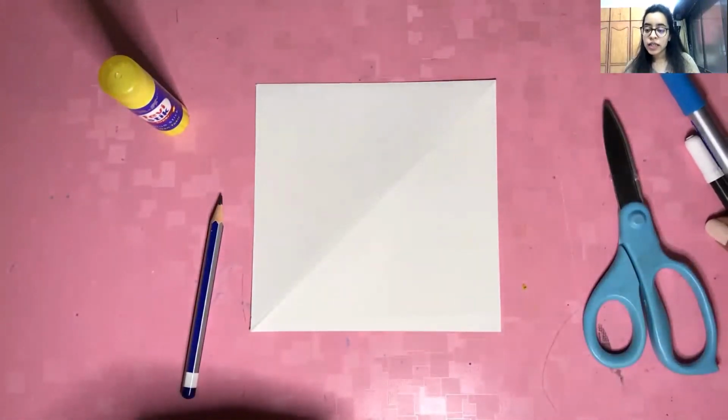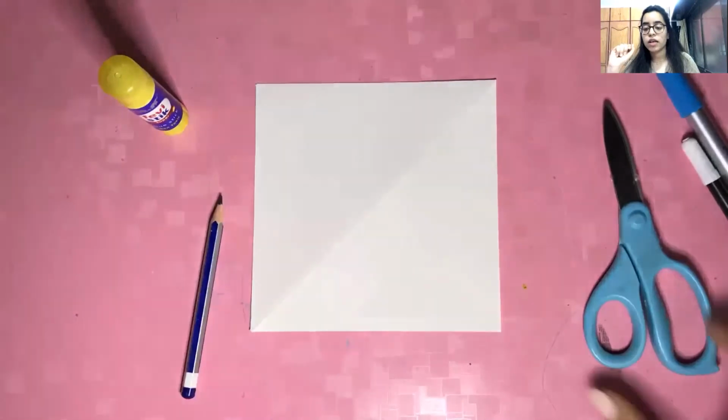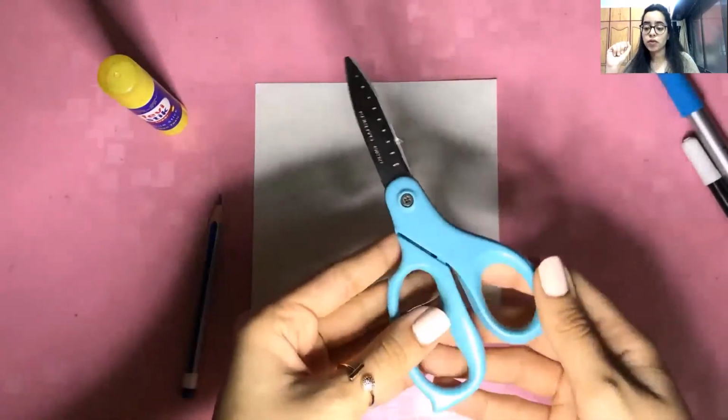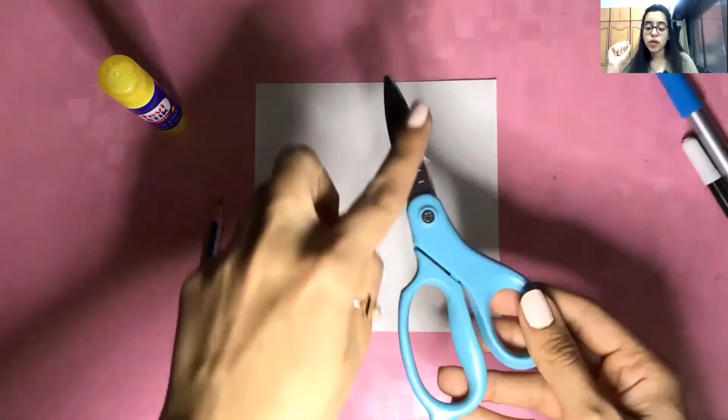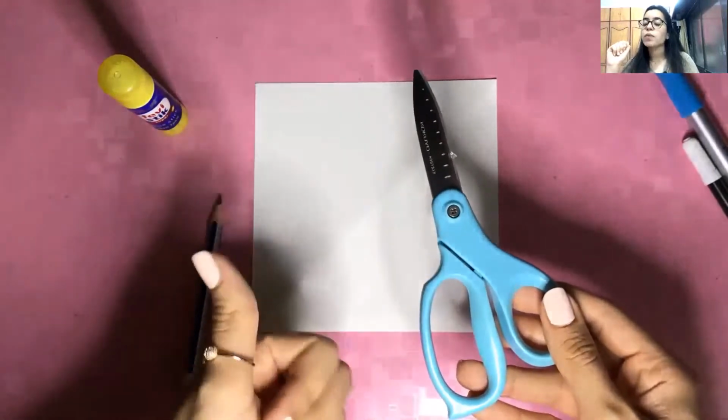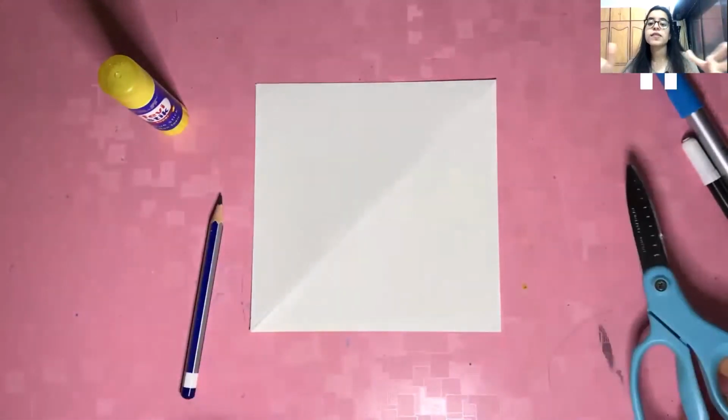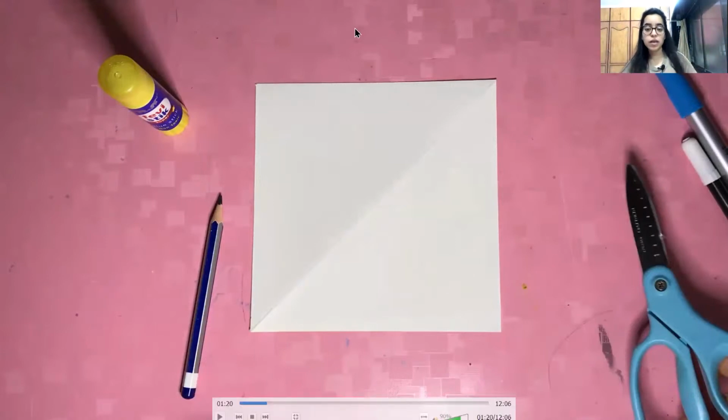And finally, the 5th in the queue is this pair of scissors. So we need a pair of scissors, and while you are making use of a scissor, please be extremely careful. I don't want any of you to get hurt during this class. If you're not comfortable using scissors, please ensure that you are taking help from anybody around you, and just be careful while using these sharp tools.